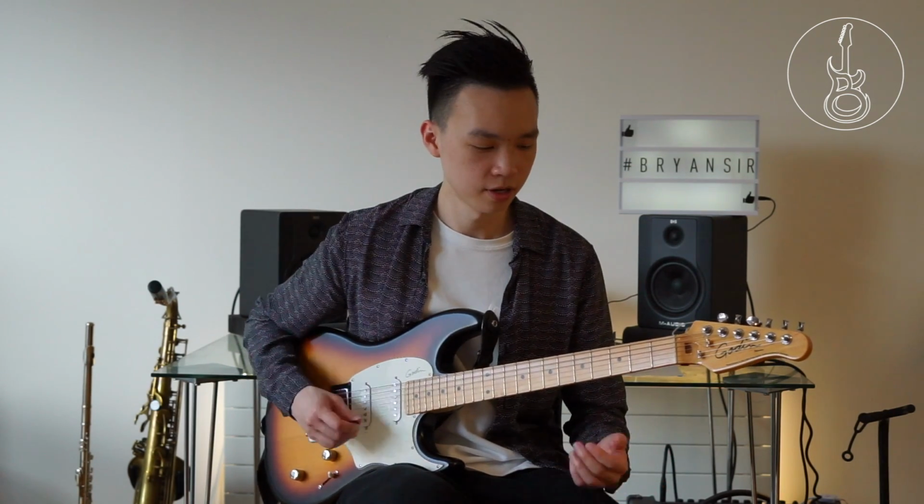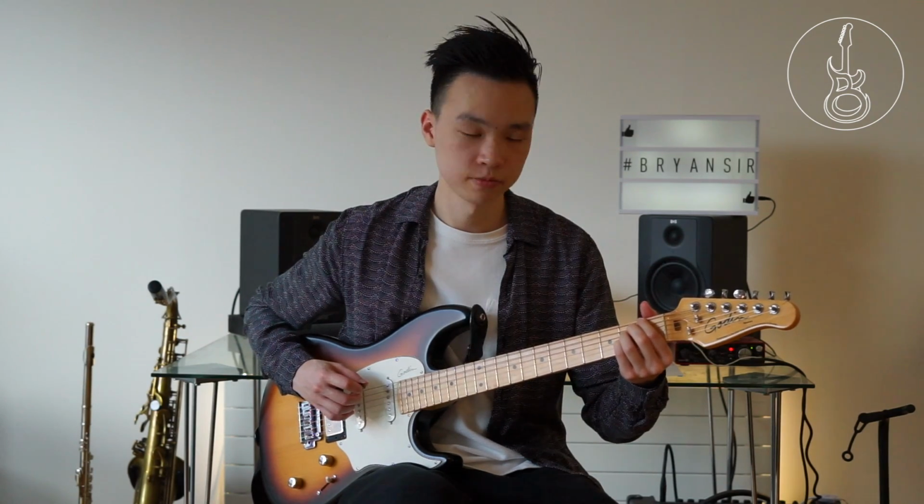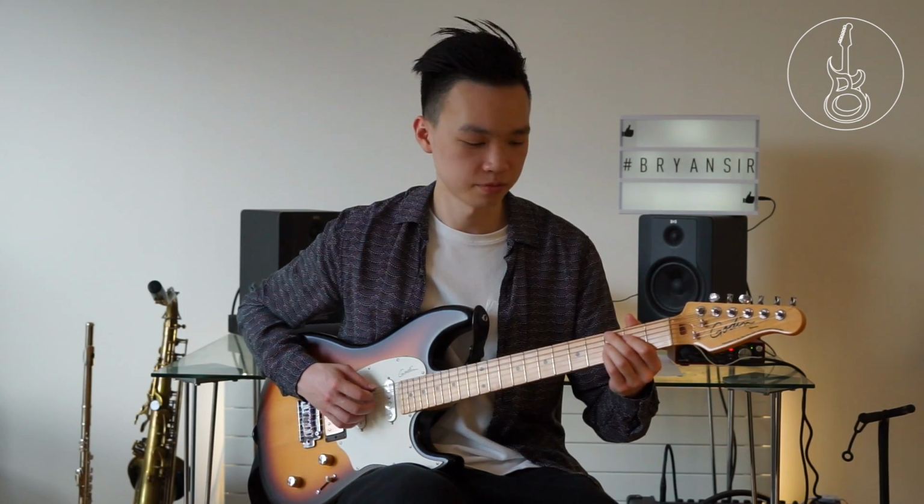So to put it into context, we can give a little example of, let's say, a 2-5-1 in the key of F. Okay, so G minor, C7, F major. Rather than changing the bass all the time, which is pretty standard sounding, we can now keep the bass as G, even in the C7. So we're playing C7, but with the 5th on the bass, like this.